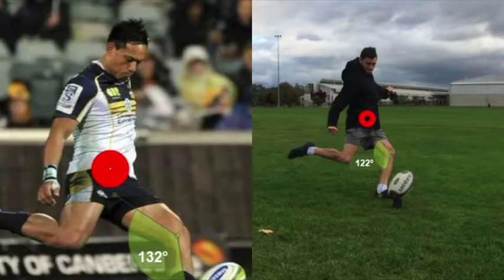When compared to Christian Leali'ifano, the former Brumbies goal kicker, you can see an increased knee flexion, which results in Christian's centre of gravity being lower to the ground when compared to Michael's. This allows Christian to be more stable throughout his kick.